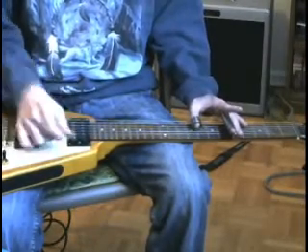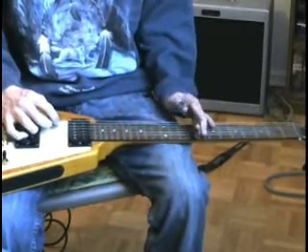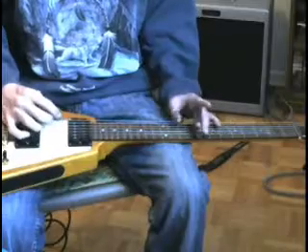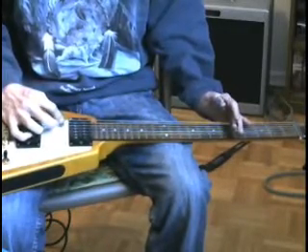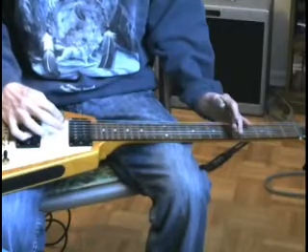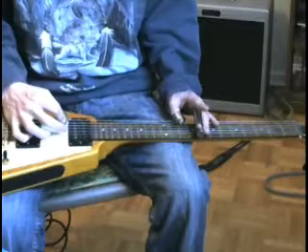The next kind of shape I want to show you is going to look very familiar to you. To get this shape, if we're in A, I want to get another chord shape for A minor. This is the one that I use a lot when I'm playing, especially when I'm playing blues and rock.